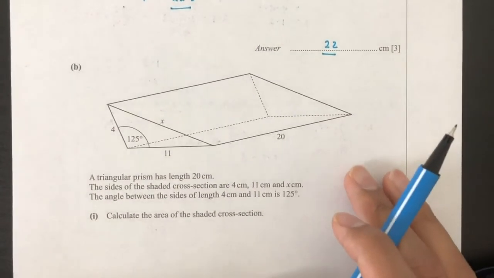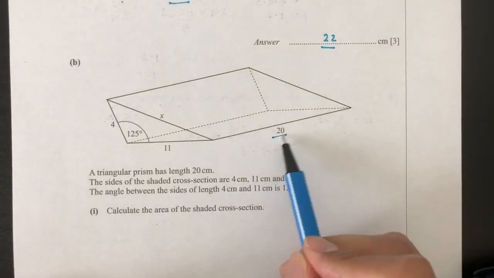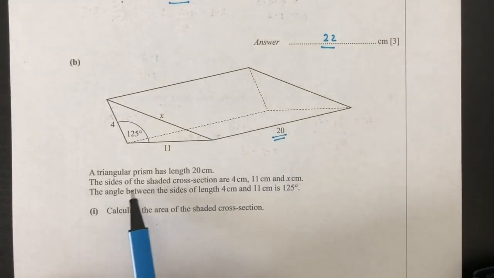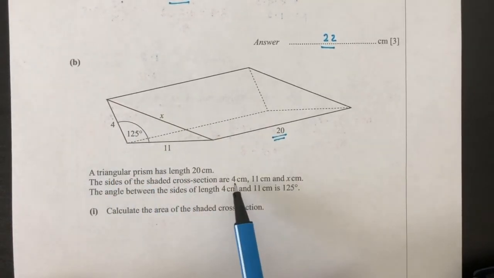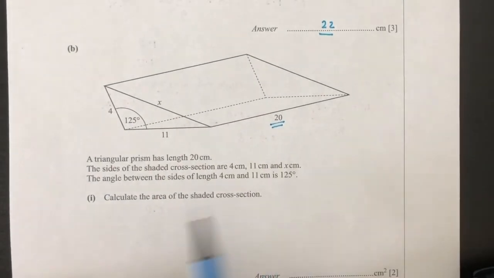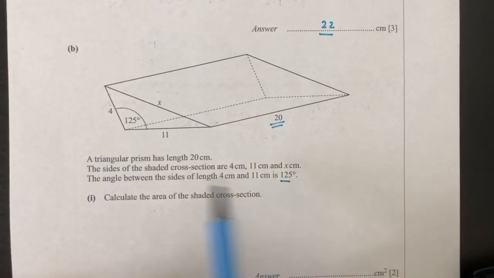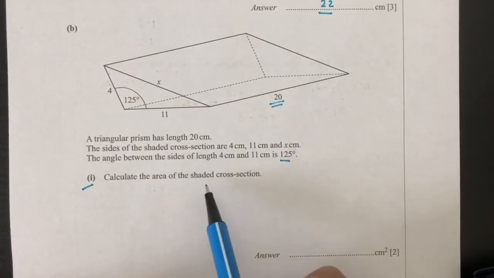Now part B, we have a triangular prism that has a length of 20, and the sides of the shaded cross section, so this is the cross section, are 4, 11, and x. Now the angle is 125 degrees right here. So part 1 is calculate the area of the cross section.